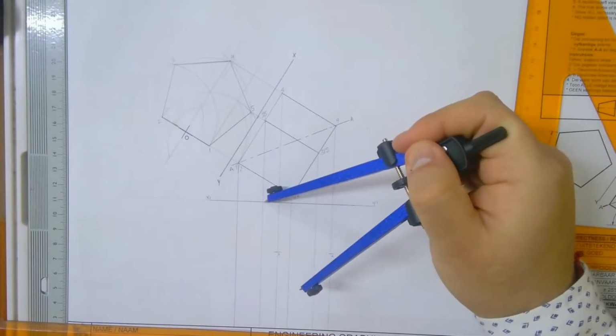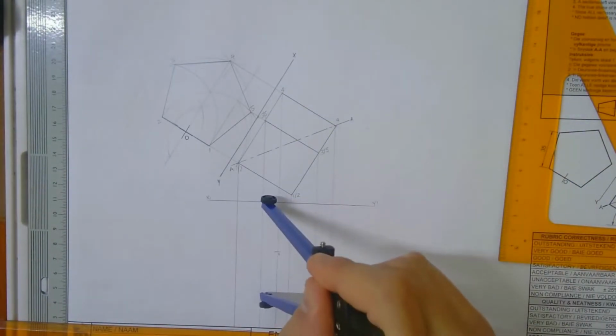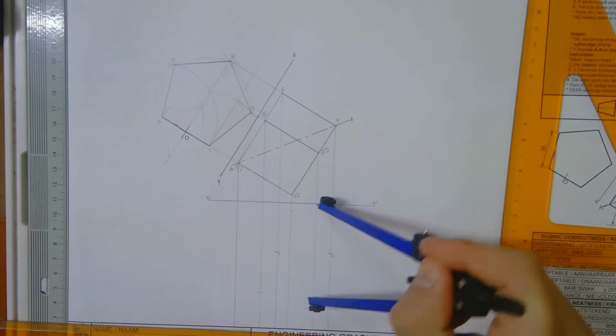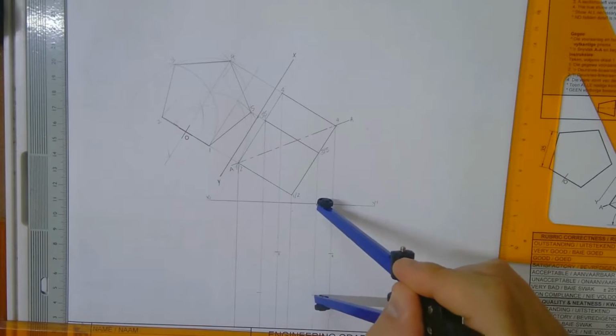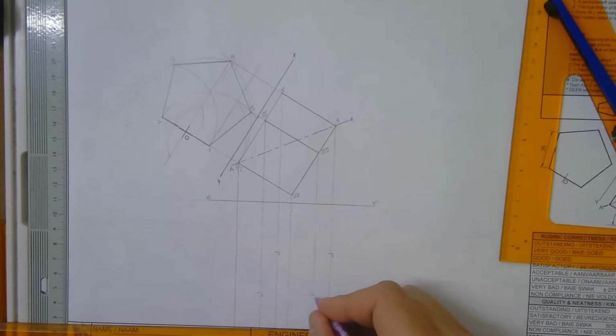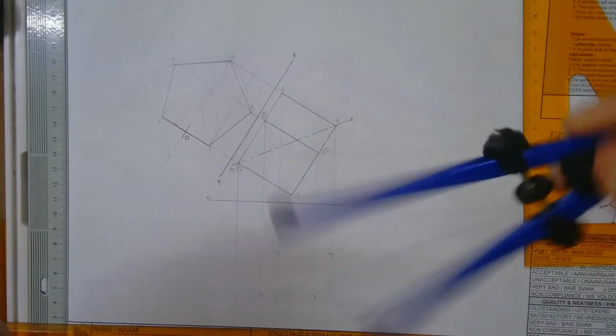Okay, then follow 3 to the XY, mark there, 3, mark there. So we've got these 2 marks at the bottom. Okay, measure, label it 3 and 3.